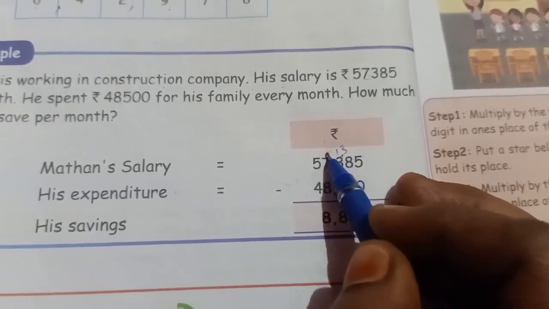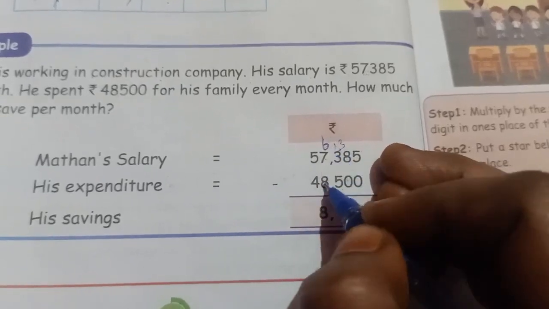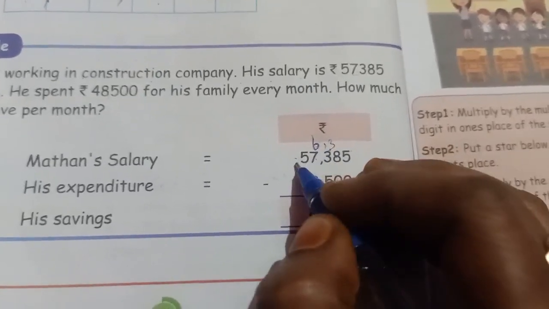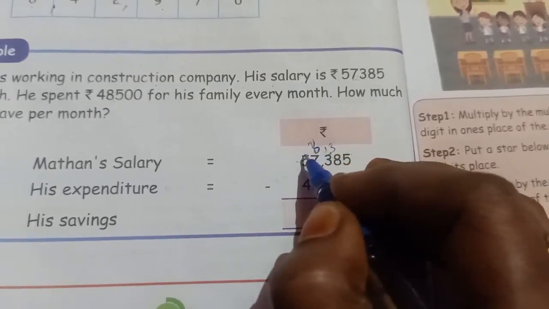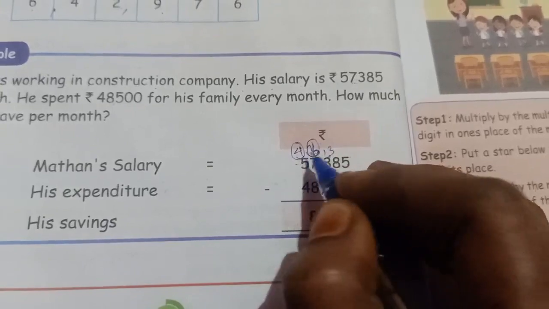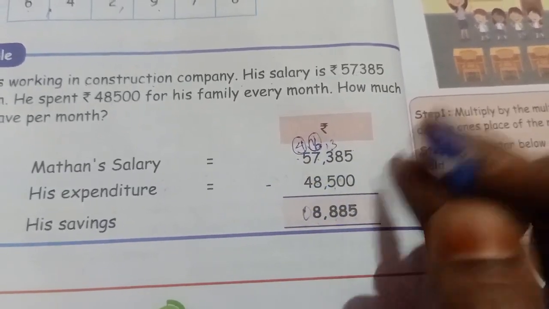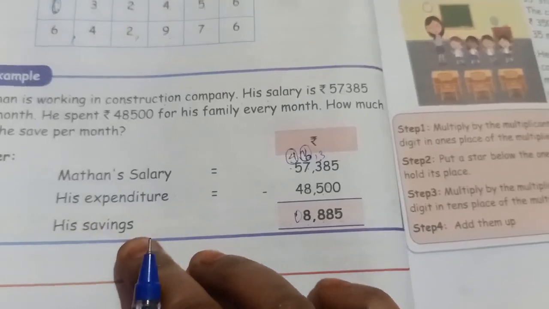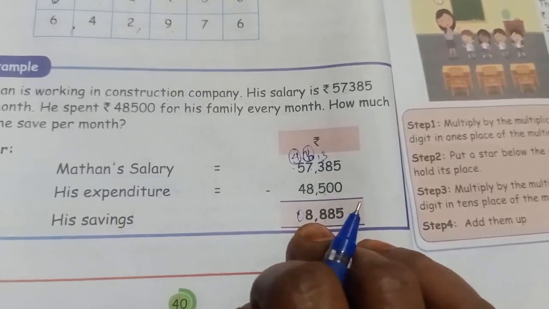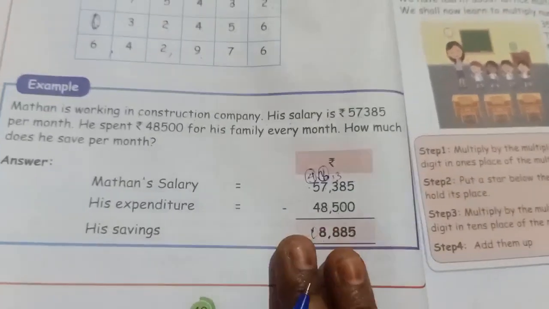Next here 6. Okay, 7 from here 1 given. So what happened here? 6. So 6 minus 8 is not possible. So get the borrow from the 10,000 place. So here 16. Here what happened? 4. Okay. This one 16, this one 4. Now 16 minus 8 is 8. 4 minus 4 is 0. That's all. So how many rupees did he save? Every month he saved 8,885 rupees. Okay. So this is the sum.